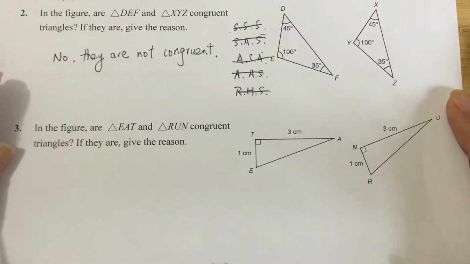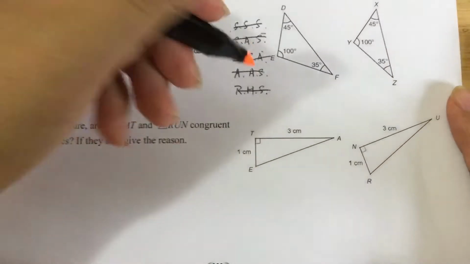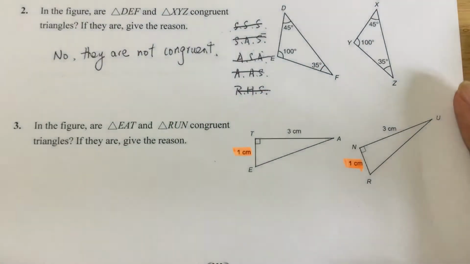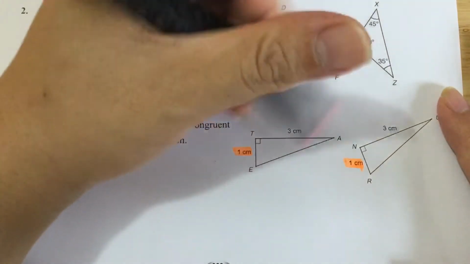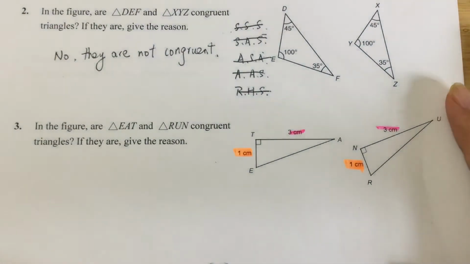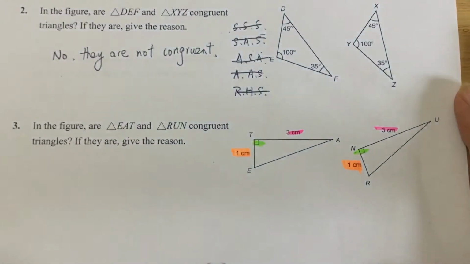Okay, now we will do question 3. Now let's look at the 3 reasons we have. We have 1 cm, 1 cm, we have one side equal. We have 3 cm, 3 cm, we have two sides equal. And luckily, you will also have an angle equal here in the middle. So that means 3 conditions are here.